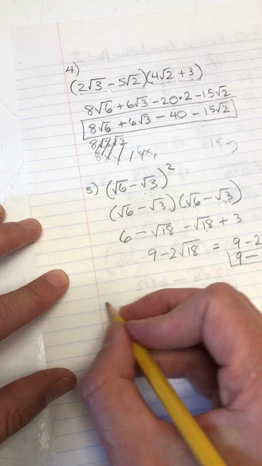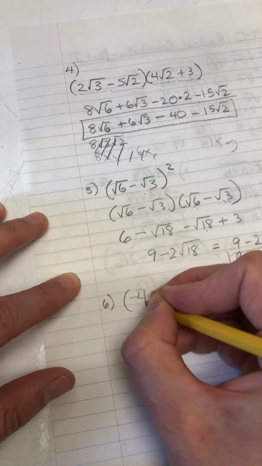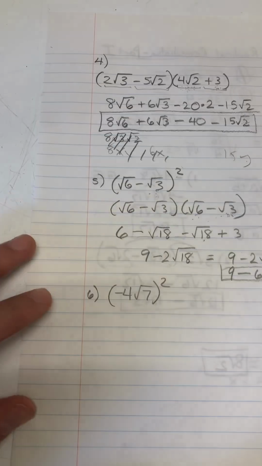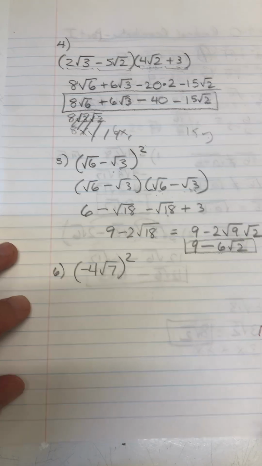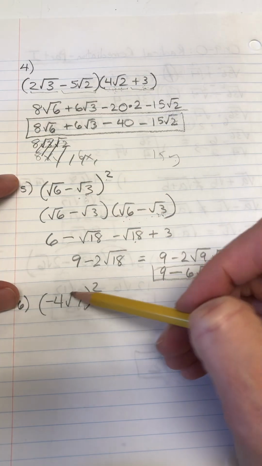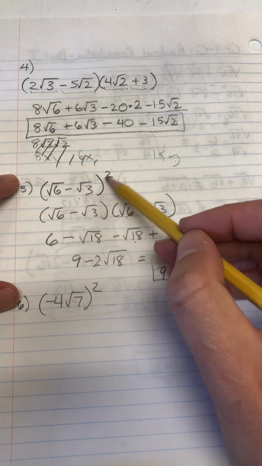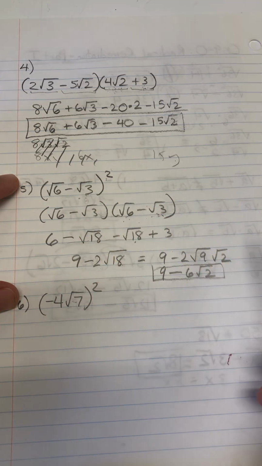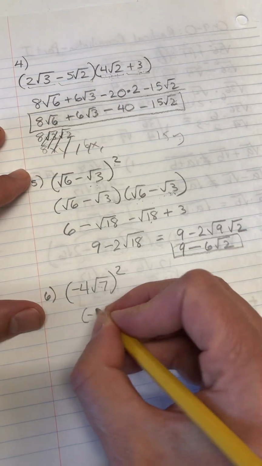Final problem. You're actually going to see questions like this a lot later on in the course. Now, if we compare to number 5, it's kind of identical. We have some crud that needs to be squared. Here we wrote it twice and FOILed it, and we can certainly do that here. Write it twice and FOIL it.